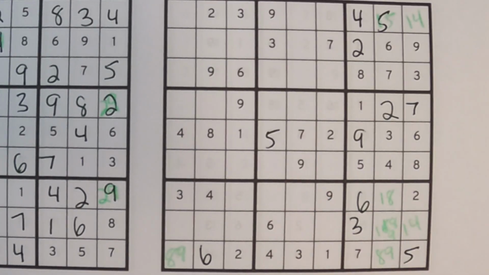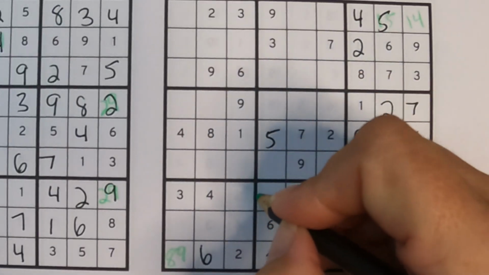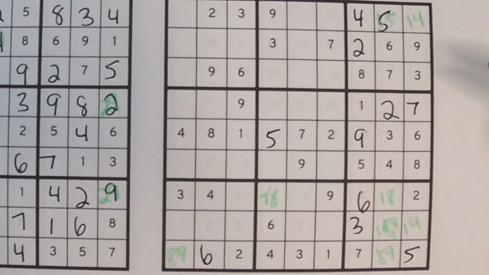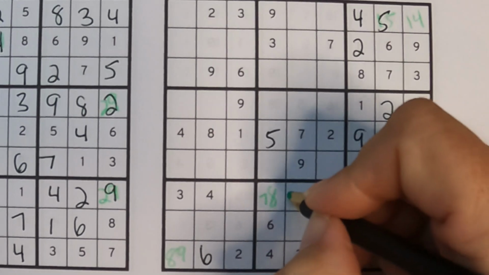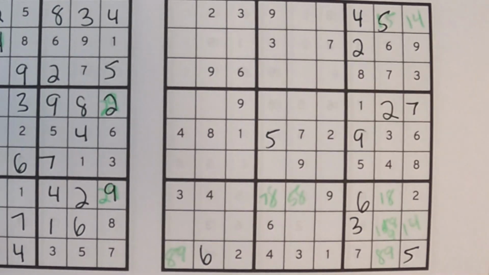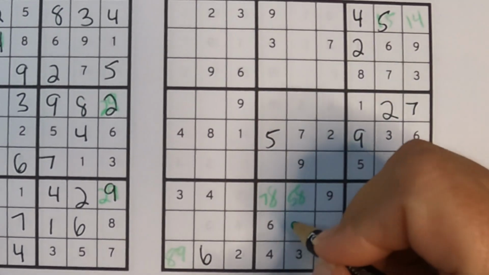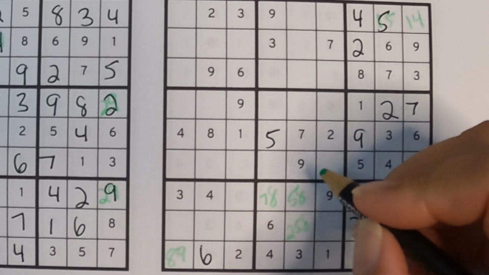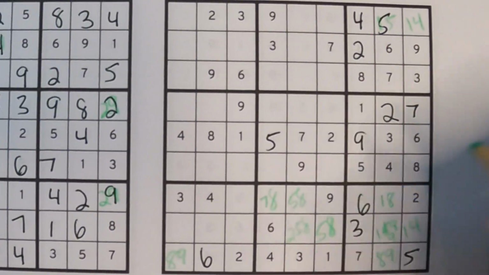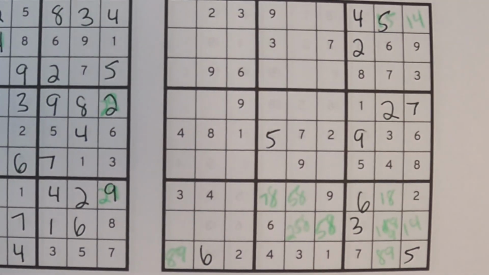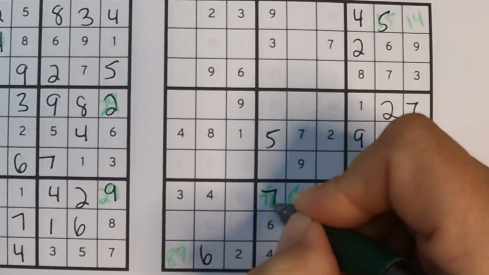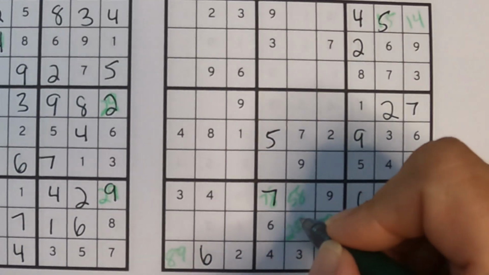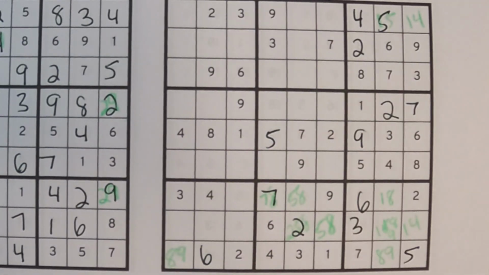For this box now, we're missing 2, 5, 7, and 8. We've got a 2 here and a 5 here, so 7, 8. 2 here, 7 here, so 5, 8. 7 here, so 2, 5, 8. 2 and 7 here, so 5, 8. So now if we look, the only place the 7 can be in that box is here, and the only place the 2 can be is here.